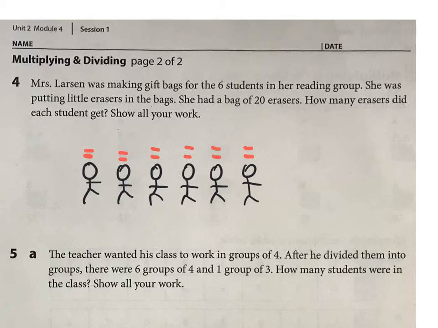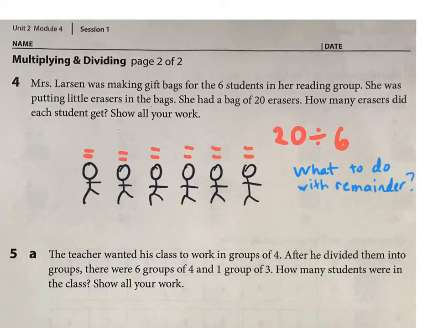But you can also use an equation, so you have 20 erasers. You need to split them up among 6 students and figure out how many each person gets. But the trick here, though, is not about just solving that question, but what do we do with the remainder? The main thing I'm interested in is you're going to have these leftover erasers, and you need to make a decision about what to do with that remainder.